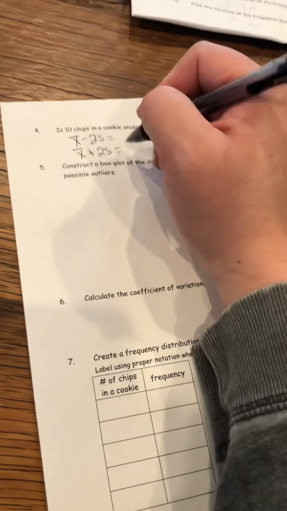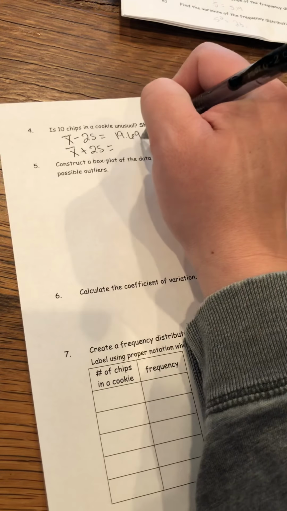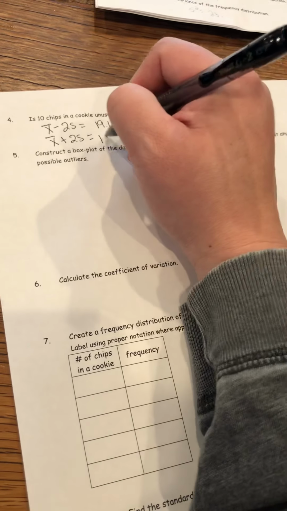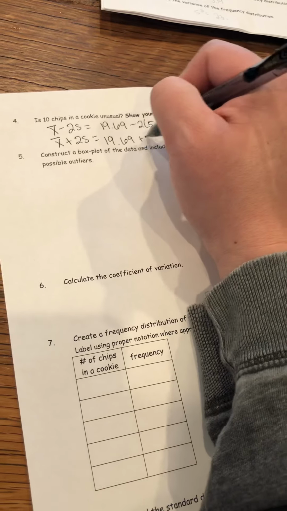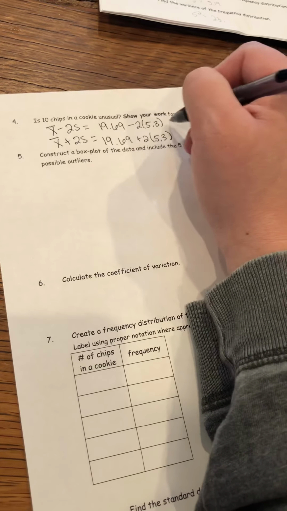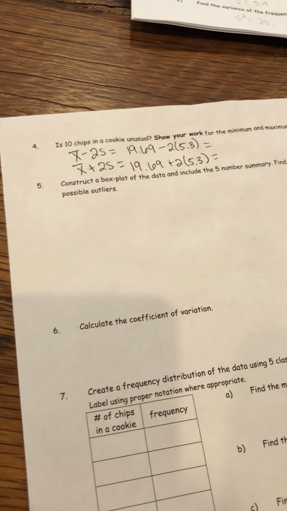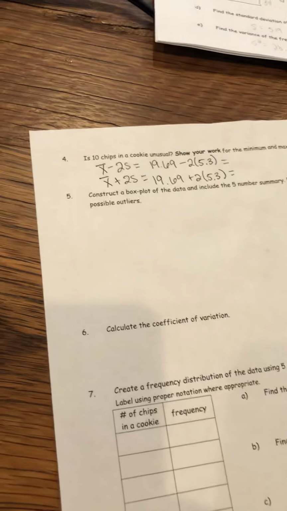So in our case, I forgot what my numbers were. We had 19.69 was our mean, so 19.69 minus 2 times our standard deviation of 5.3, and then we're going to do it with a plus. So if I do that on the calculator or whatever I'm using, I've got Desmos pulled up here, so I'll just do that.